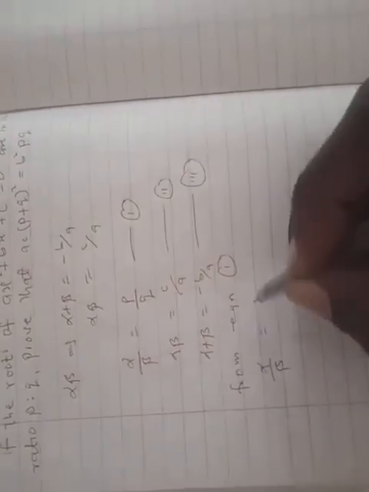Now from equation 1, we have alpha over beta is equal to p over q. If we cross multiply, we have alpha q equals beta p. To get alpha, we divide both sides by q, so q goes with q and we have alpha equals beta p over q.